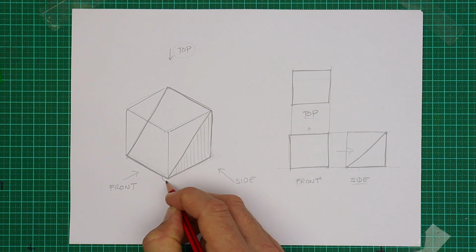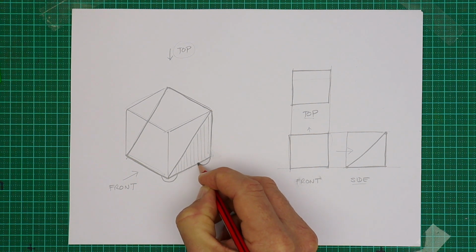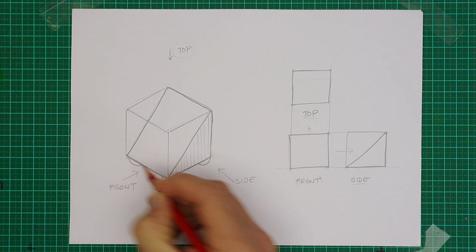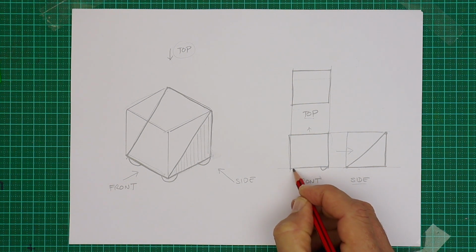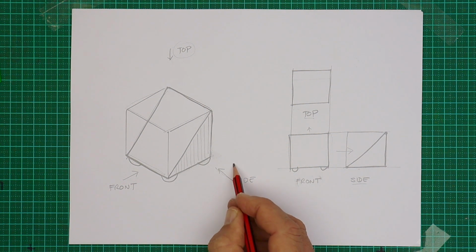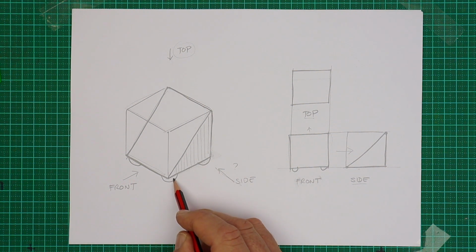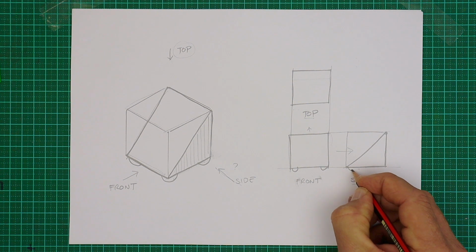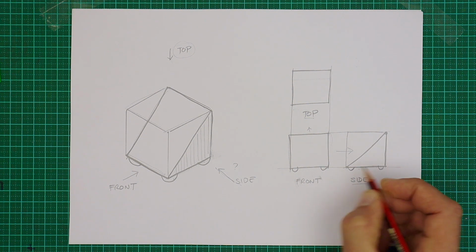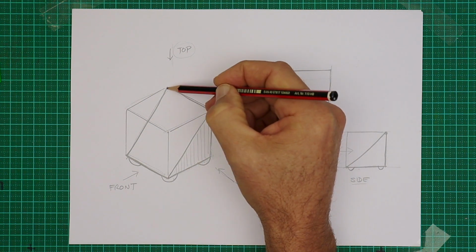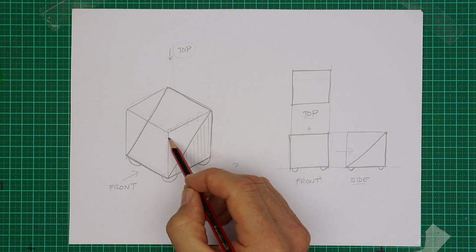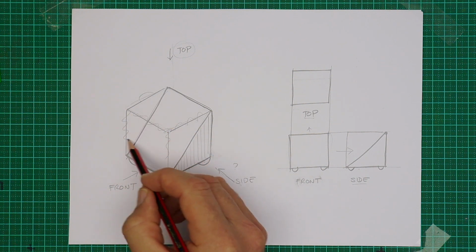Here I'm drawing some little rubber feet underneath. So my question is, which views will we see those rubber feet in? Let's look from the front. Yep, we'd see two like that. Any other views? From the side, we're going to see the same thing. And in the top view, looking down, I can't see any feet. These squiggly lines mean that I'm just about to erase them.